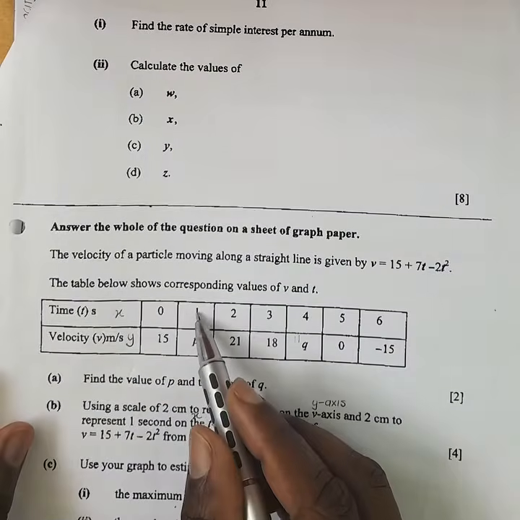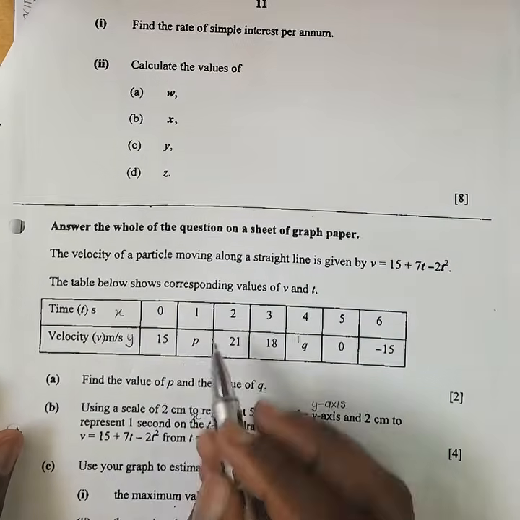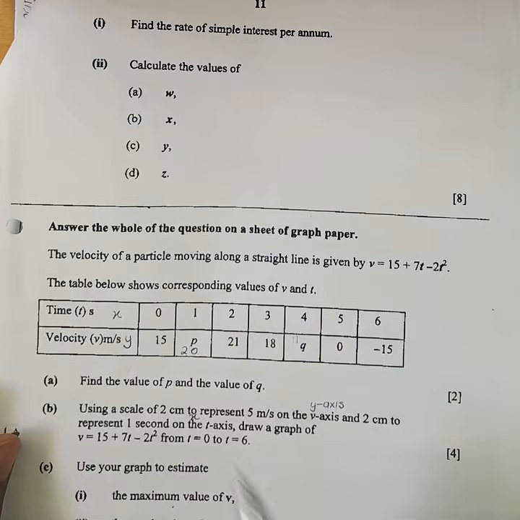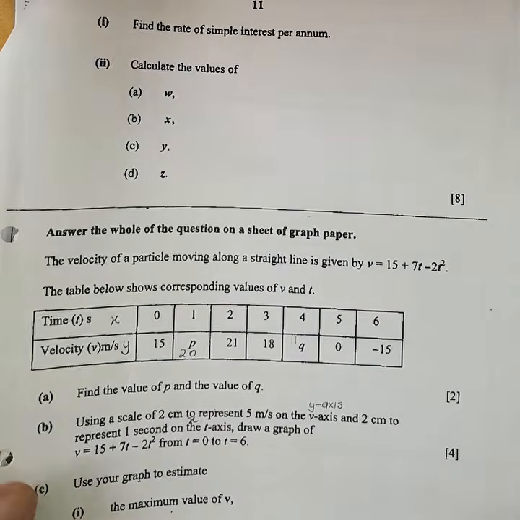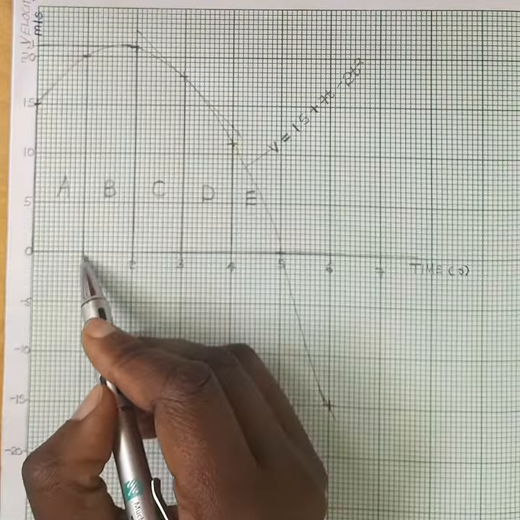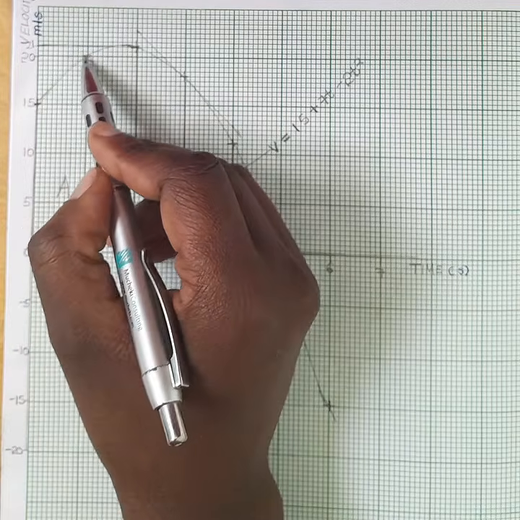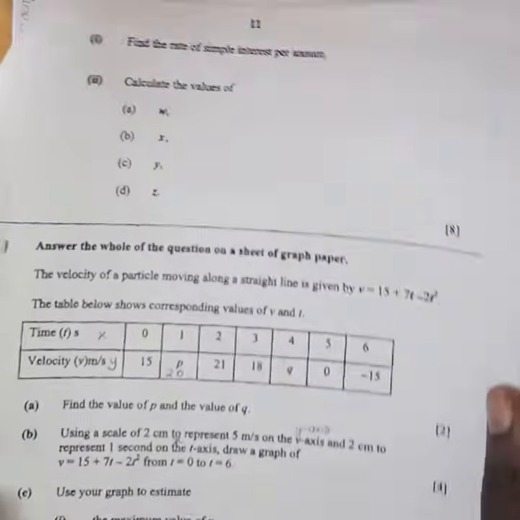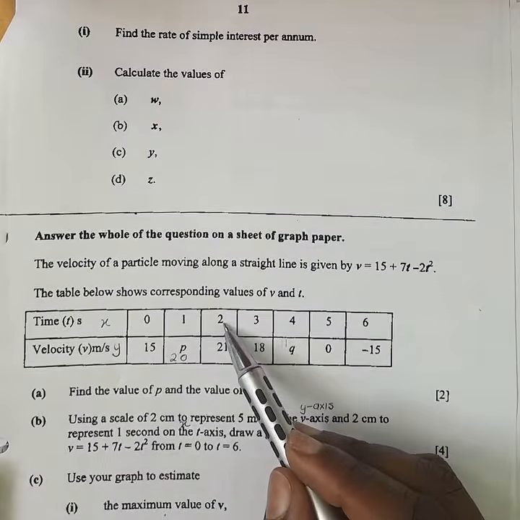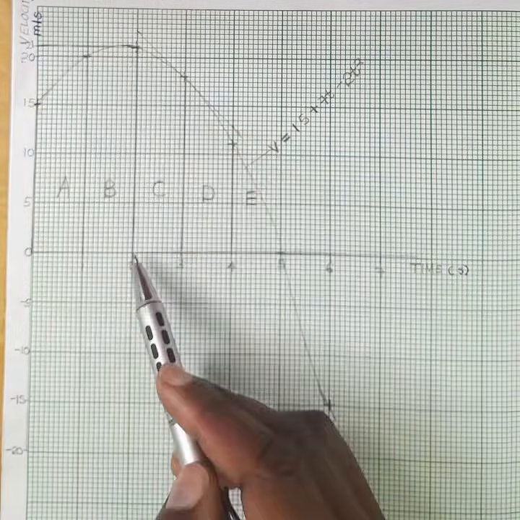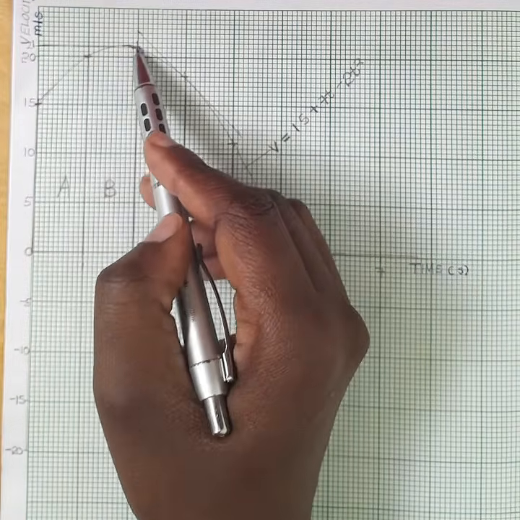And then 1 in the x-axis should be in line with 20. We calculated and obtained 20 on P. So we are saying 1 in the x-axis should be in line with 20 in the y-axis. It is this point. And then 2 in the x-axis should be in line with 21 in the y-axis. It is this point.